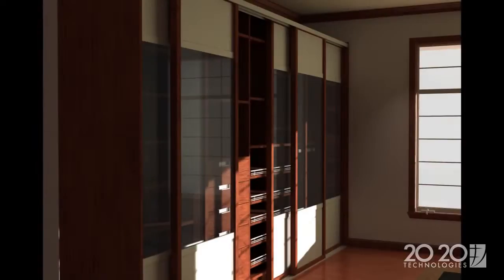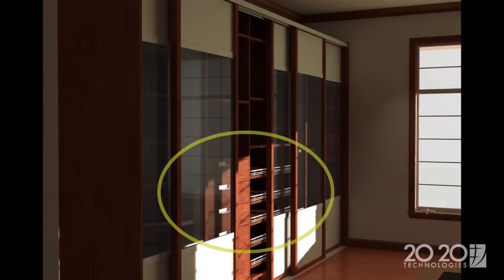The next drawing, one of my favorite things about the next drawing in 2020 is actually the small area right here in the center. You'll see that the sunlight's coming through the room. Notice how it highlights the wood graining on the drawers and then shows the bars across the front of the shelves. Pretty impressive, extremely realistic.